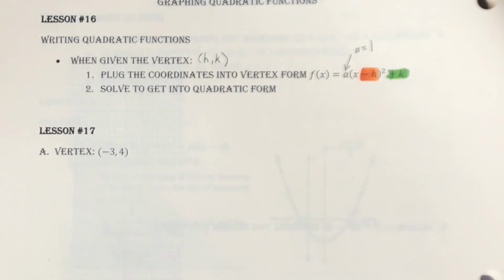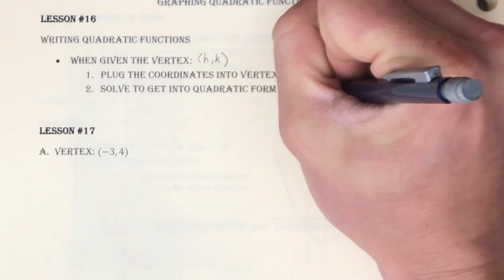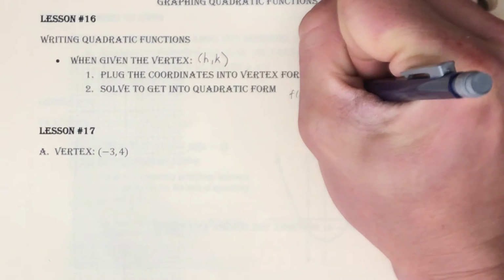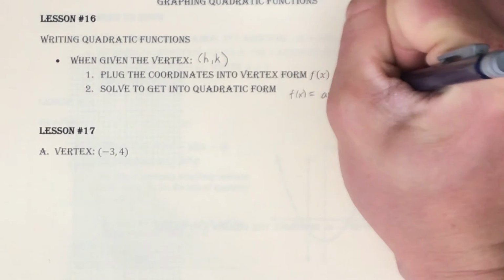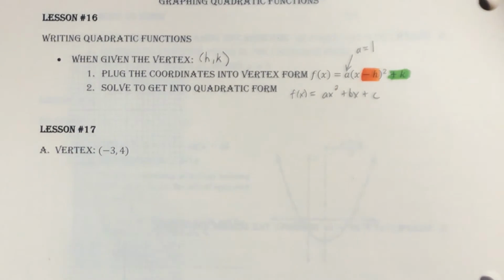Now remember, quadratic form is f of x equals ax squared plus bx plus c. So we should look like a standard trinomial essentially when we end up. And that's really all the process is to that. We've got to identify the vertex, what's h, what's k, plug that information in, and then simplify it down to get it into quadratic form.